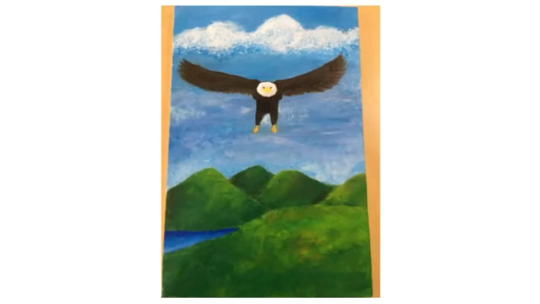For composition-wise, I wanted the focal point to be something quite important to the culture, so I decided to do the national animal of the United States, which is the bald eagle. With the background being a common landscape in northeastern America, the background really made the eagle itself more or less the main focal point.